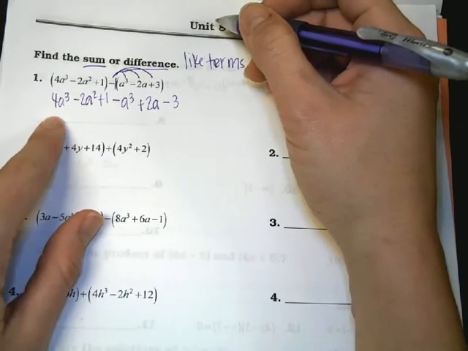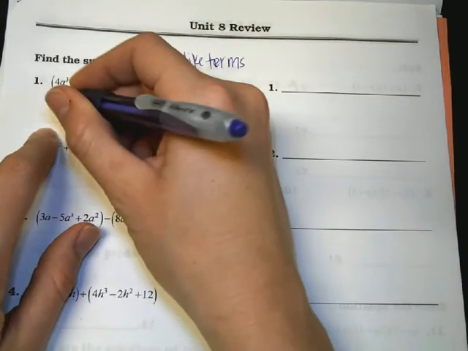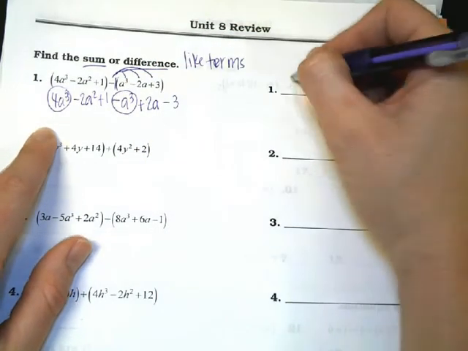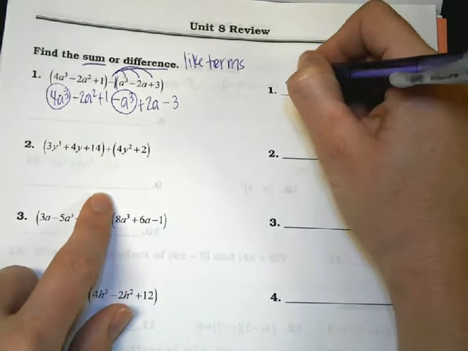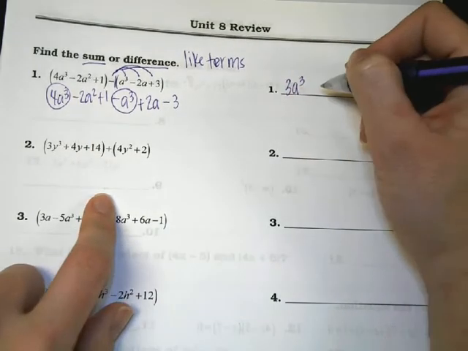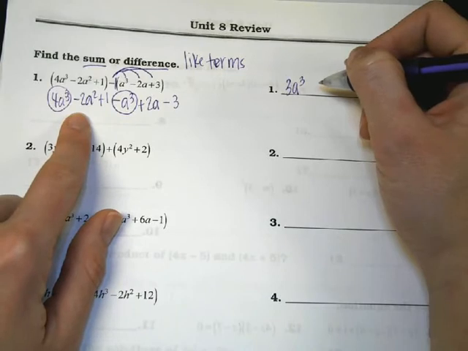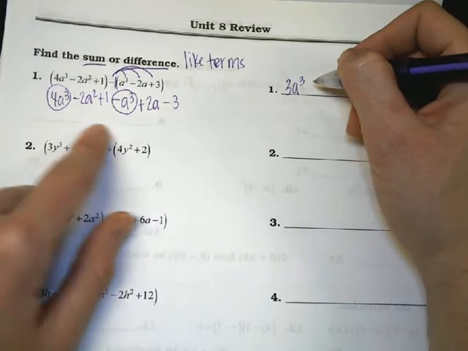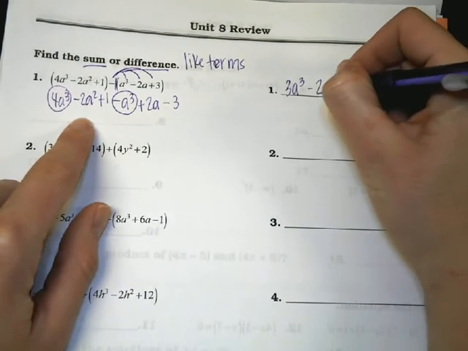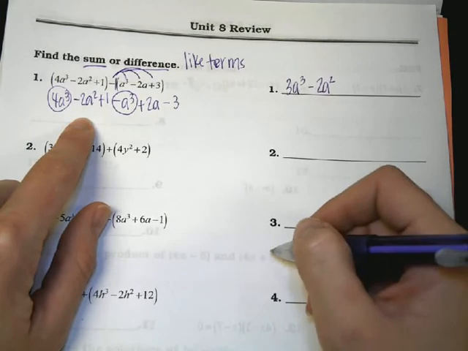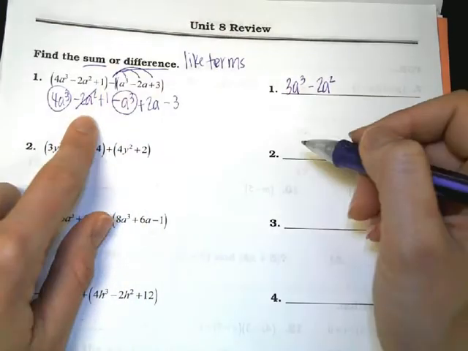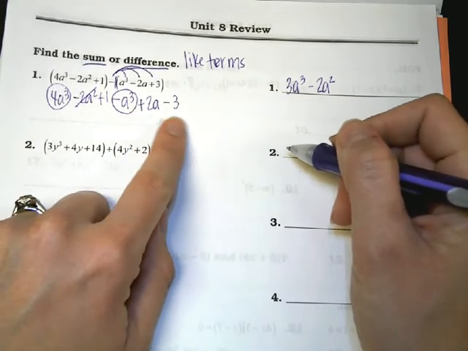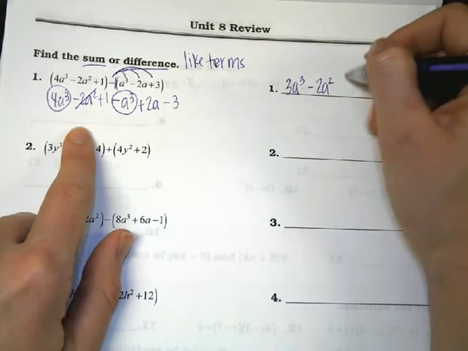I see here I have a 4a cubed and a -a cubed. So when I combine those like terms, I get 4 minus 1, so that's 3a cubed. My second term is a -2a squared. I don't see any other a squares here, so I just write him right next to his cubed buddy, and I'm done with that guy. The next term I see is a 2a. He doesn't have any other like terms in this sentence, so I'm just going to add him on.